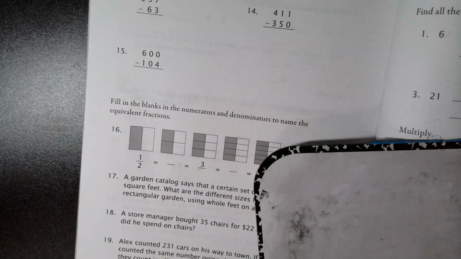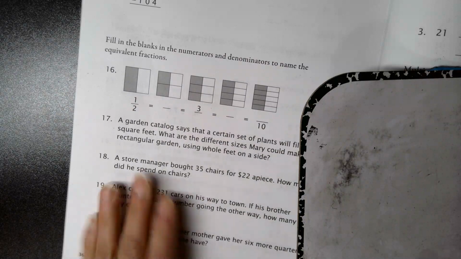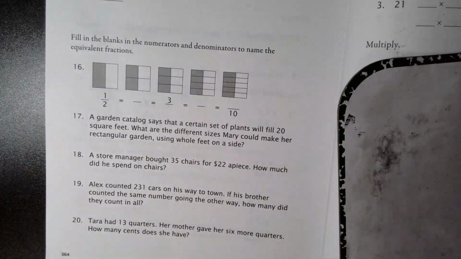Okay, I like problems like this, like problem number 20, because these are two-step problems and the students tend to have a hard time with these. So it says Tara had 13 quarters. Her mother gave her 6 more quarters. How many cents does she have?